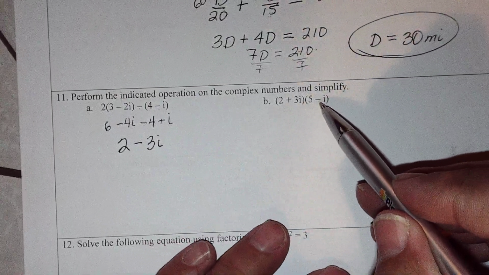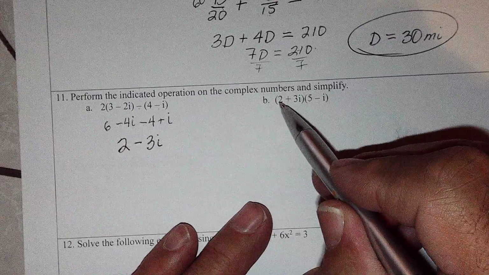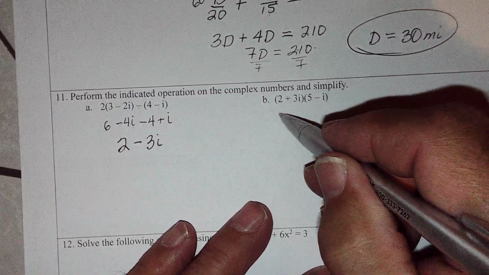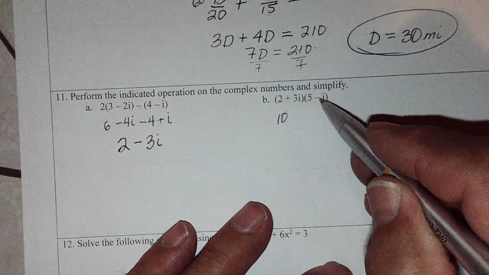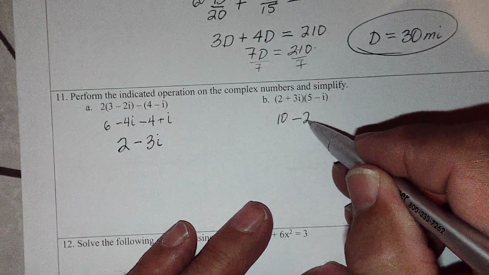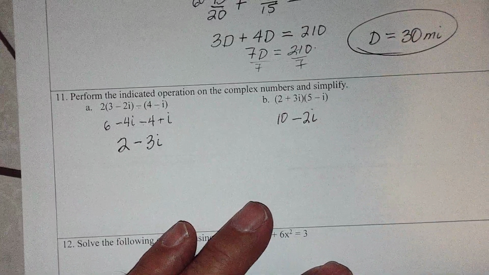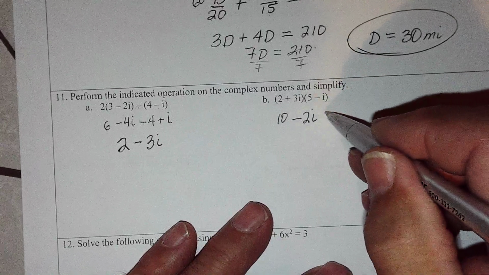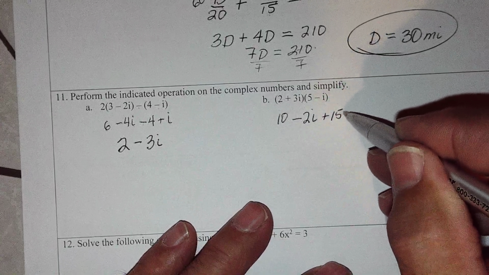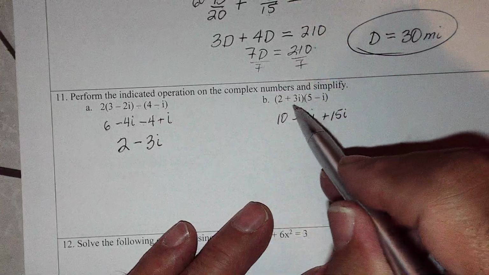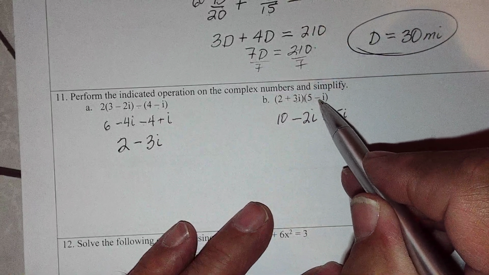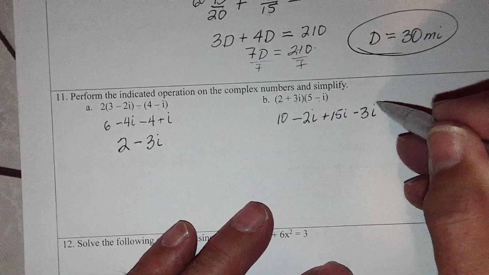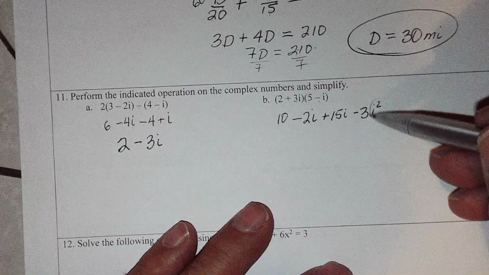This one, there's a little bit of a catch at the end, so let's do this one. So now we're multiplying. So 2 times 5 is 10. 2 times negative i is negative 2i, or negative 2x if you were thinking of i as an x. 5 times 3i is plus 15i, or x if you will. And we're going to get negative 3x, or i squared. Negative 3i squared. This is where it's different.